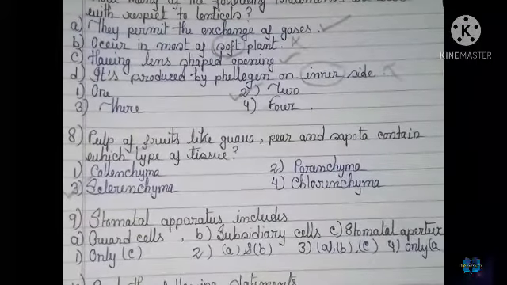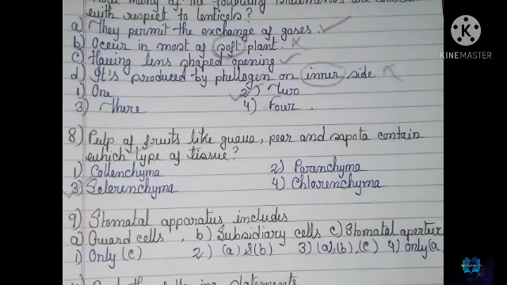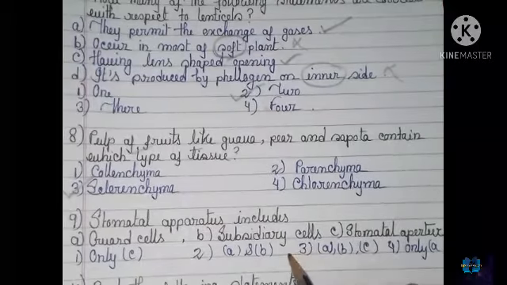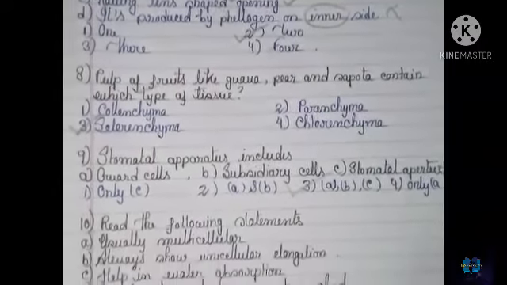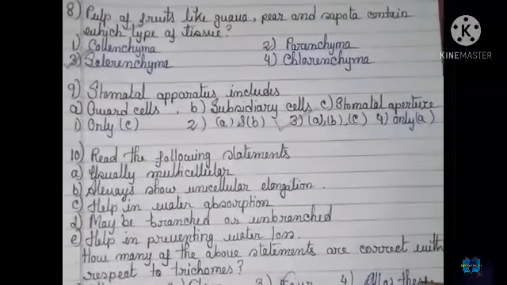I think this is clearly visible. Let's proceed. Stomatal apparatus includes A, guard cell, B, subsidiary cell, C, stomatal aperture. Option 1 only C, option 2 A and B, option 3 A, B, C, option 4 only B. This is a very simple one; you can easily solve this. Let me give you the answer. Here the answer is option 3. So the stomatal apparatus includes all these 3. Any doubt? I hope it is clear. So let's proceed to our next question and the last one.